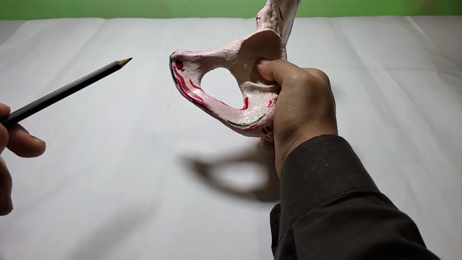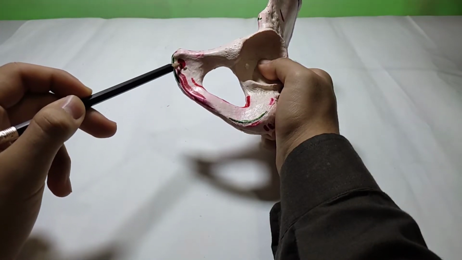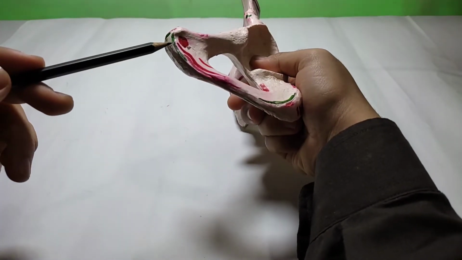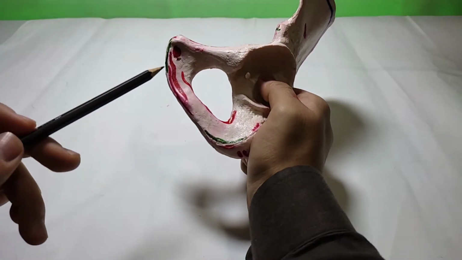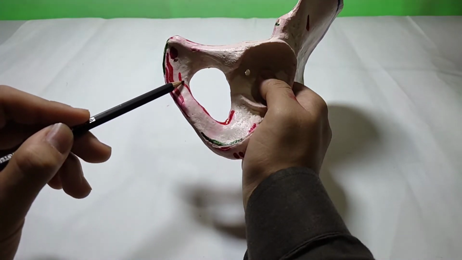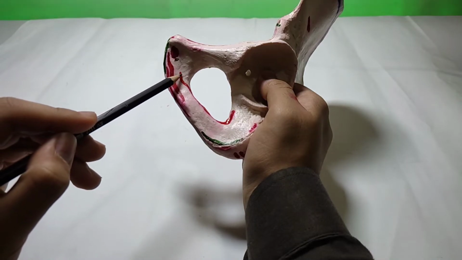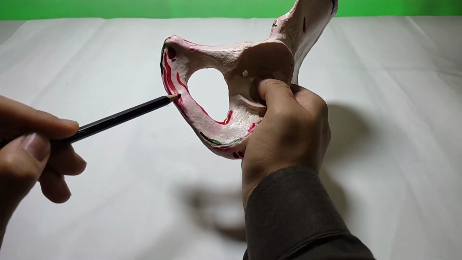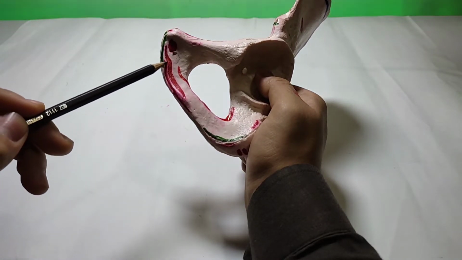Moving on to the muscle attachments on the anterior surface of the body of the pubis, we have the origin of the adductor longus in this angle. Right here we have the attachment of the anterior pubic ligament. Also on the anterior surface we have the origins of several muscles. Moving superiorly to inferiorly, we have the origin of the obturator externus muscle. Then we have the origin of the adductor brevis muscle, and then we have the origin of the gracilis muscle right here.